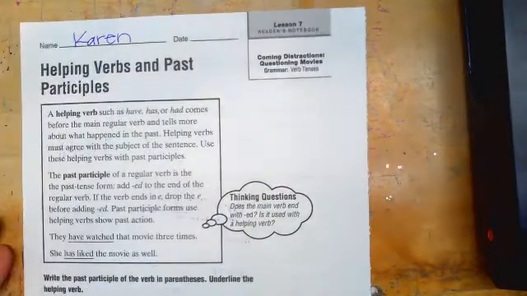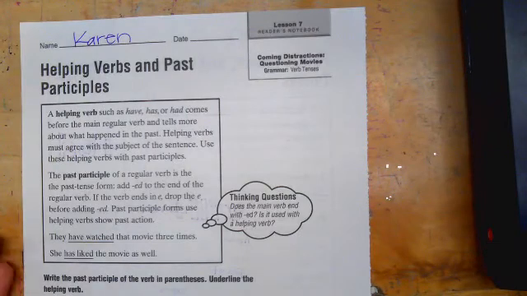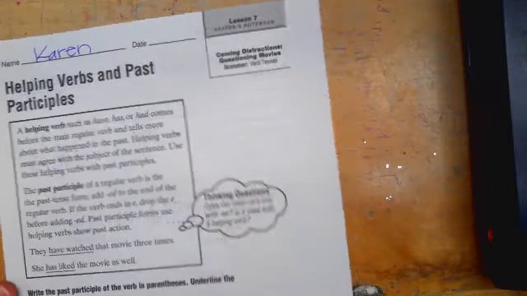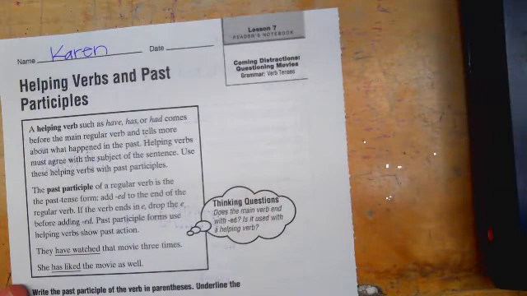We have one particular helping verb that gets used a lot, and we have three versions of it. The helping verb that gets used a lot with past participles is have.